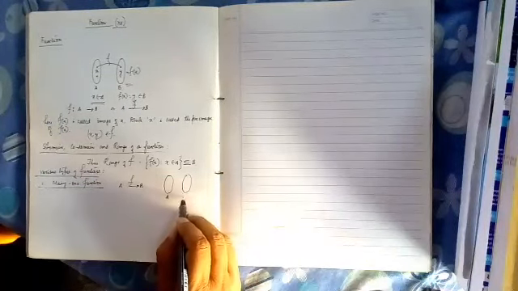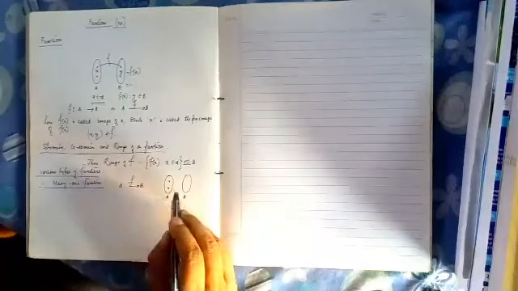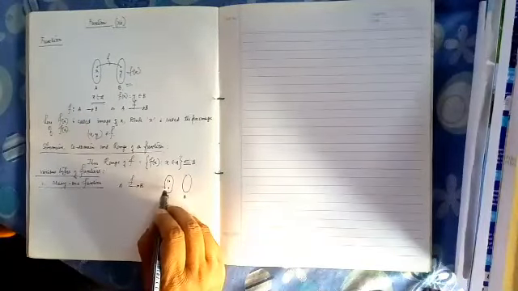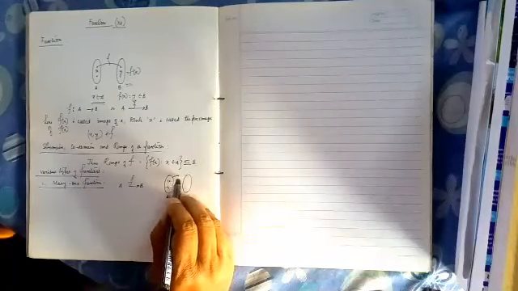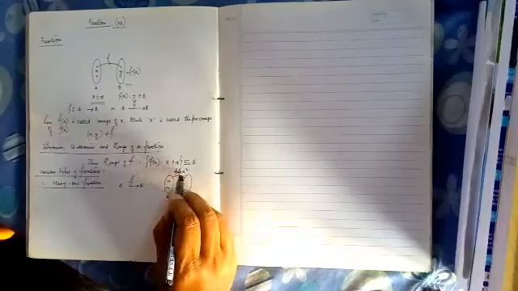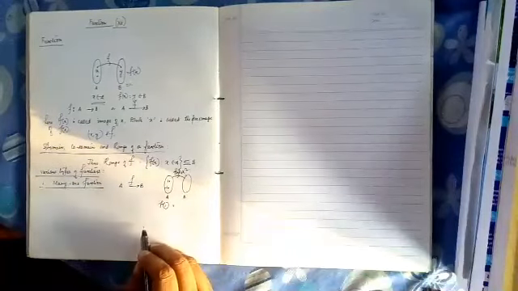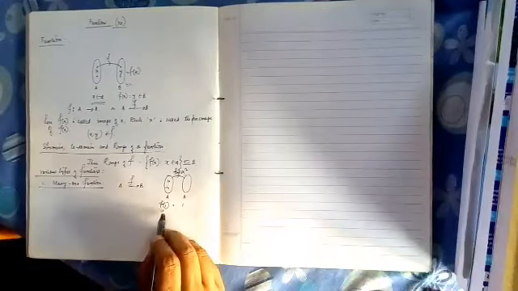Suppose this is A, this is B. Say this is 1, this is -1, and the function is f of x is equal to x squared. Then for f of 1 you will get 1 squared, 1.